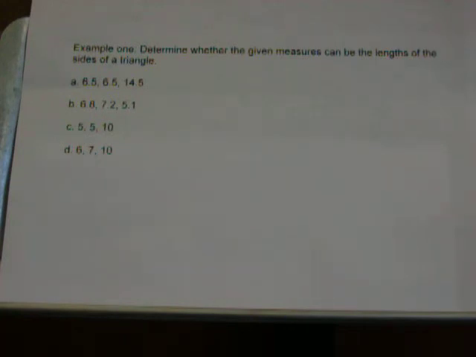Part C, 5 and 5 equals 10. My triangle inequality says the sum of two sides has to be greater than the third side not used. So in this case, C does not work. It cannot be equal to, so it's a no. Part D, if I take 6 and 7 and add them together, I get 13. 13 is greater than 10. So there we go.